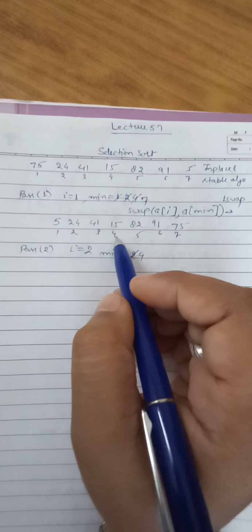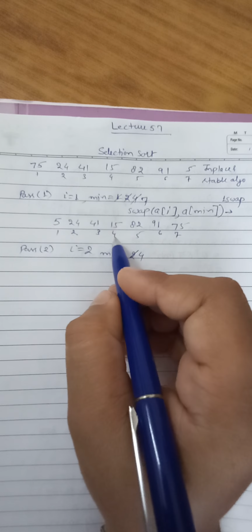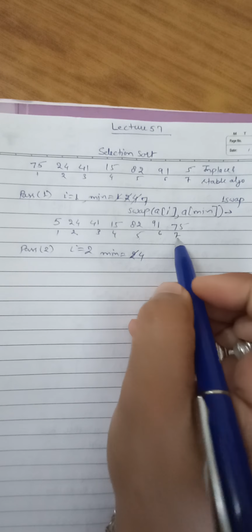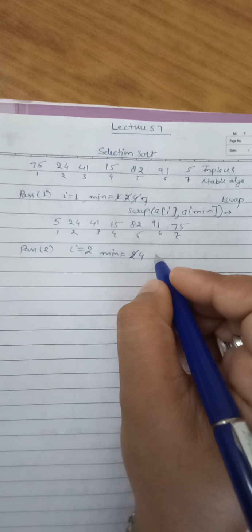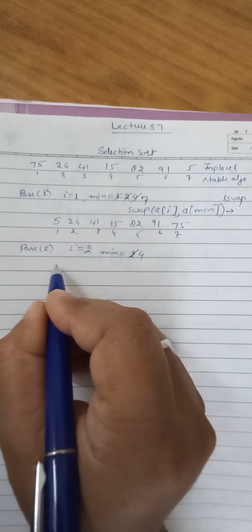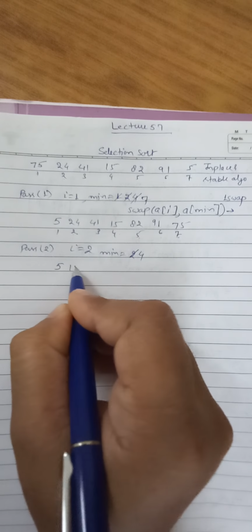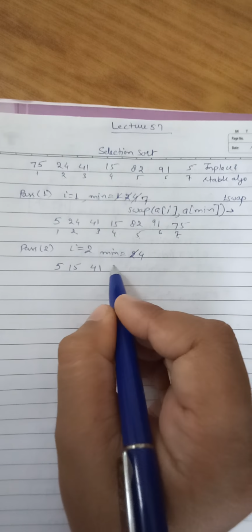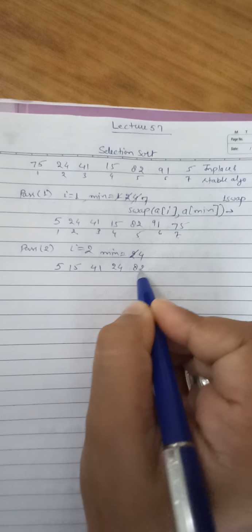And then we compare the fourth element with fifth, sixth, seventh, all are greater. So in the second pass we swap fourth with second. So what will the array be? 5, then 15, then 41, swapping second and fourth, 24, then 82, then 91, then 75.